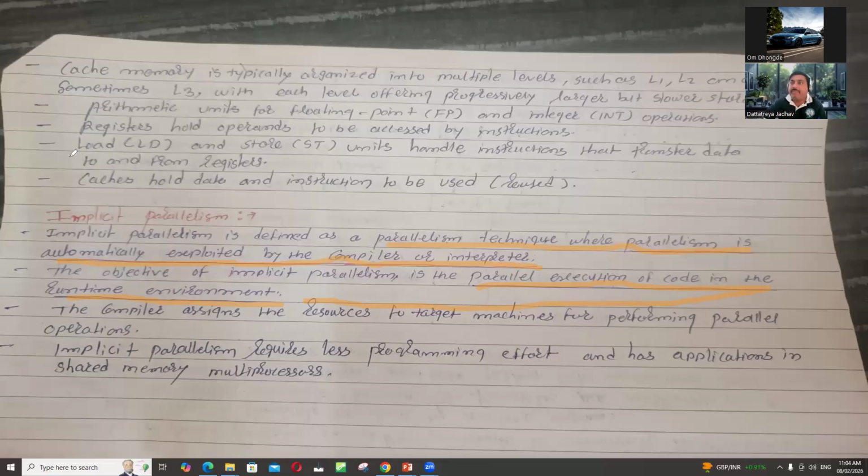But the program will properly produce output when all the modules are executed simultaneously as per their instructions at the time of runtime. So implicit parallelism helps to execute all the code in the runtime environment. That is a very important parameter.